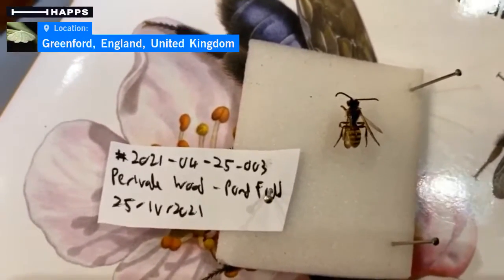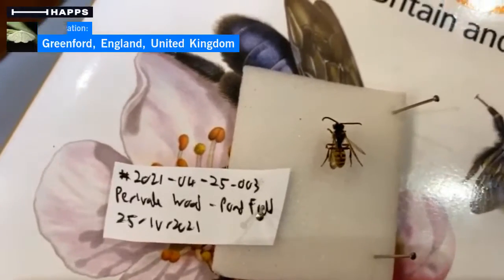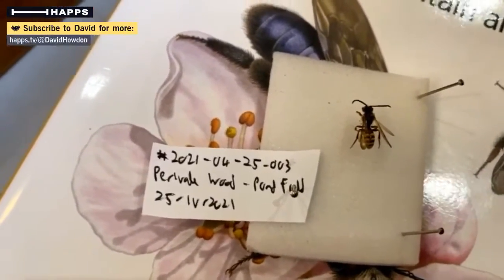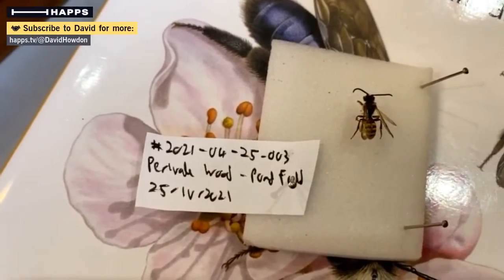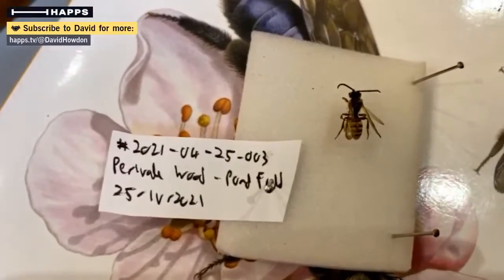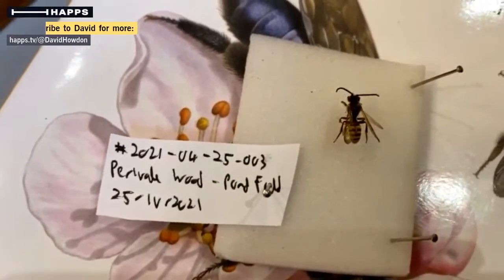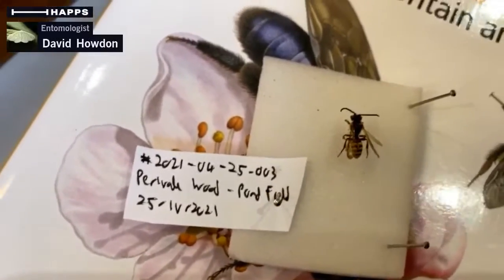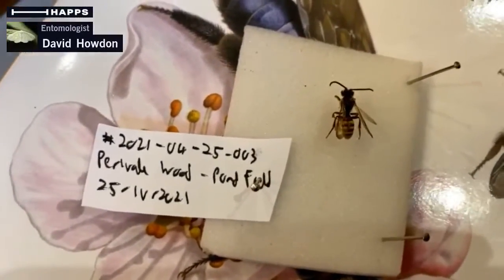Do get out, do record wildlife, do submit it to the City Nature Challenge, and do make sure you share your sightings, you share what you've got with the recording schemes, with the people who are gathering data, wherever you are, because that will turn a nice walk outside into a nice walk outside that's also scientifically useful.